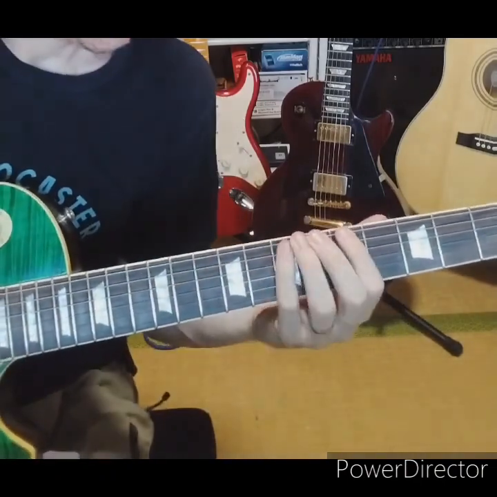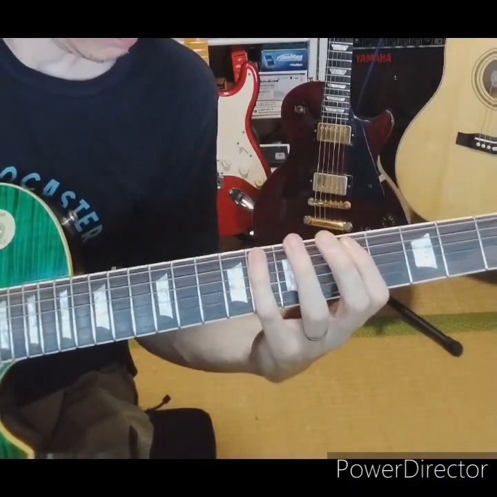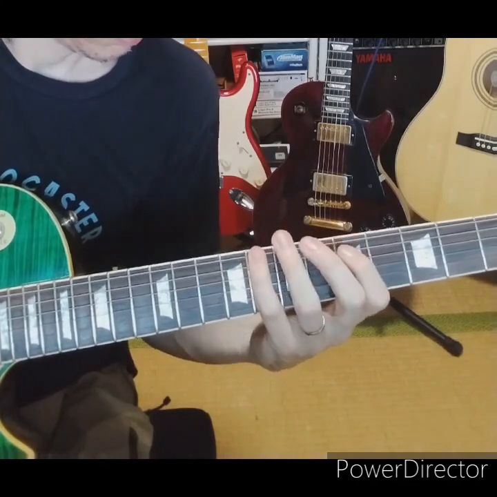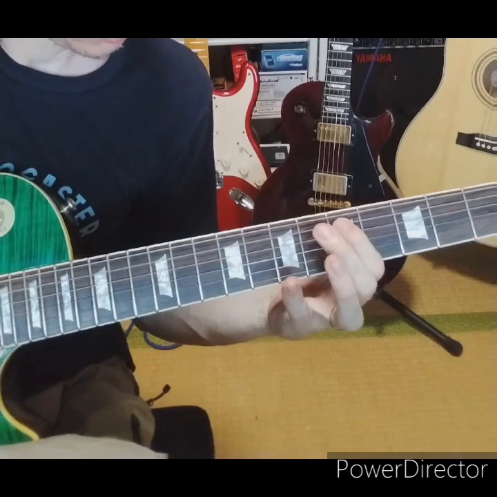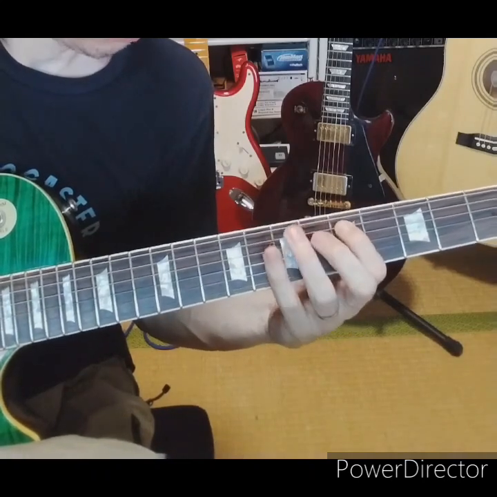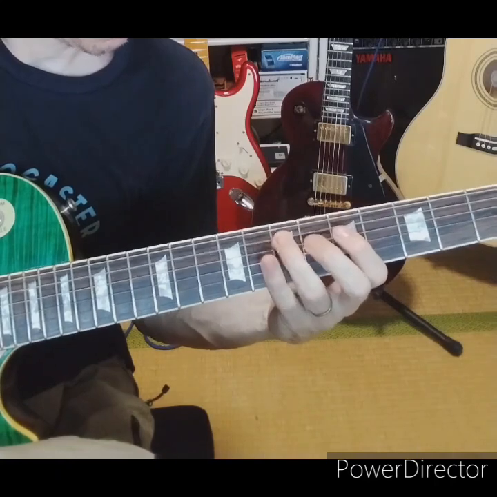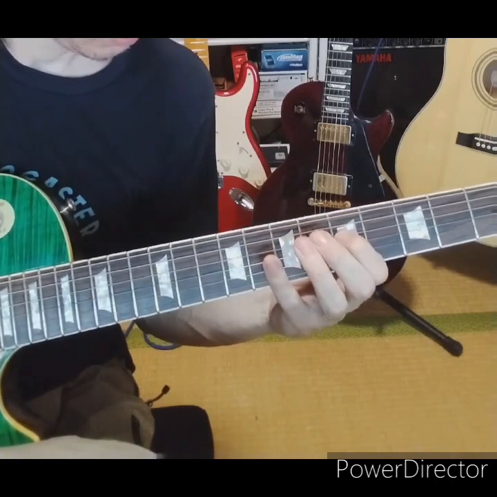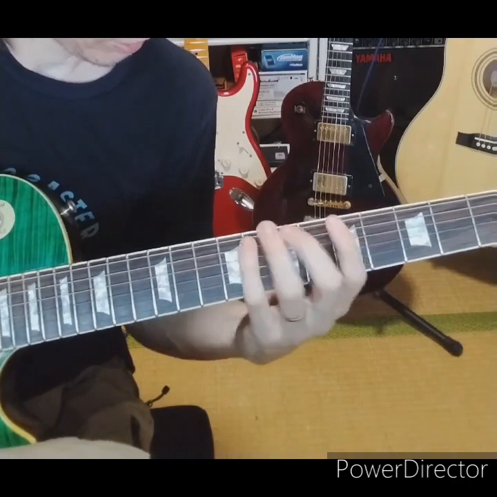So we start off on the A, the 5th fret on the low E, move into the C, which is the 8th fret on the low E, and then we go to the D note, which is the 5th fret on the A string, moving on to the E, which is the 7th fret on the A string, and the last note, the G, which is the 5th fret on the D string.